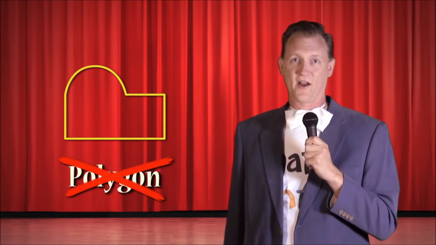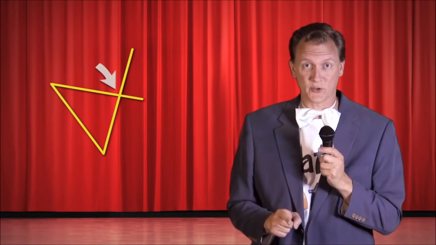Here's an interesting one. It's a closed 2D shape that does have straight sides and vertices, but it also has this curved part here. Can it still be a polygon with that curve there? No! The curved part disqualifies it as a polygon. A polygon has to have only straight sides, so this is not a polygon. And what about this guy here? Is this a polygon? Well, it is just straight lines, but 2 of those lines cross. And if any lines cross, it can't be a polygon. Plus, he has this big open end here. So this guy is definitely not a polygon.